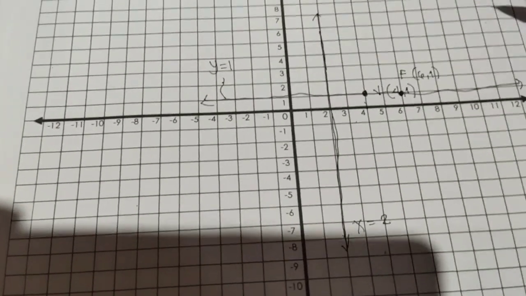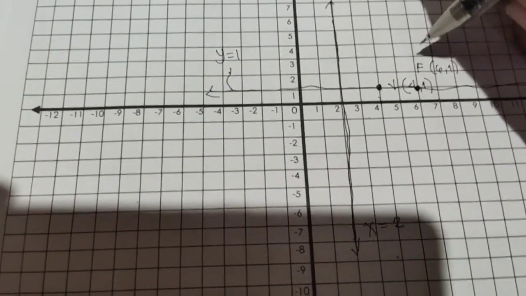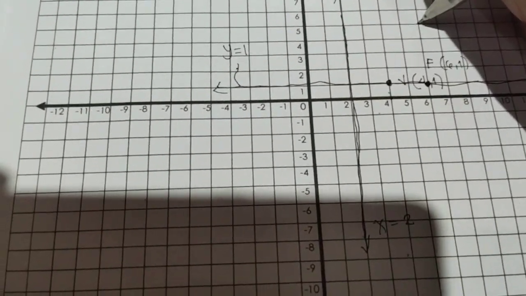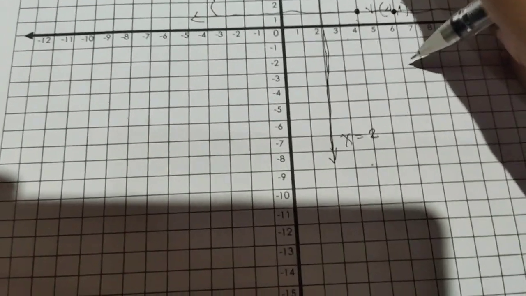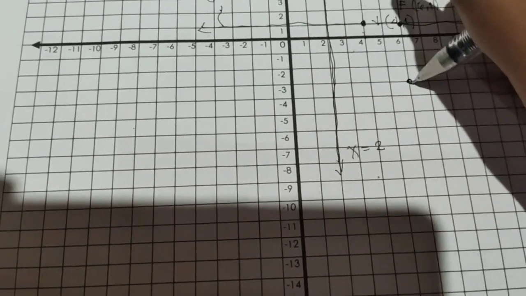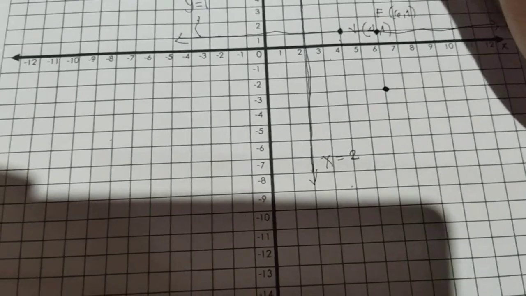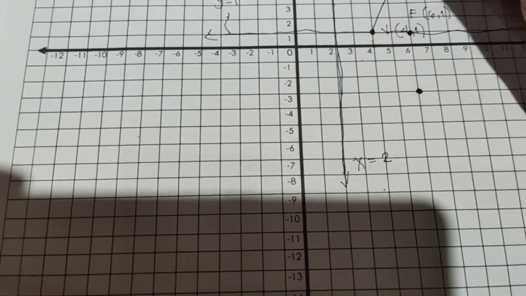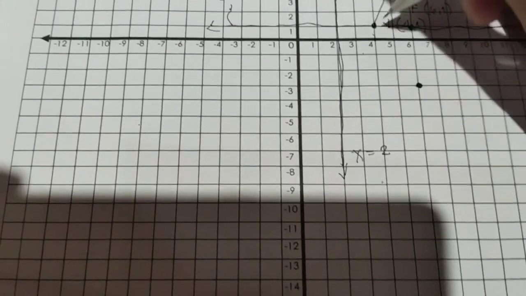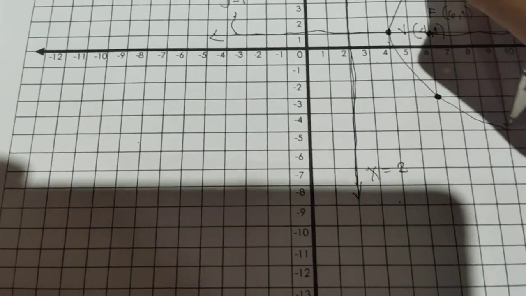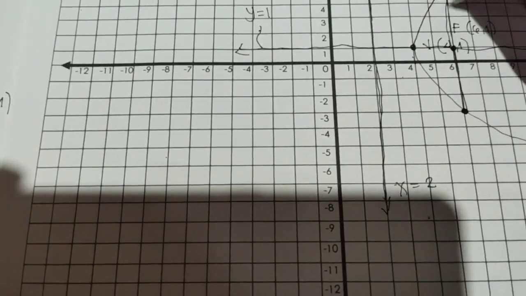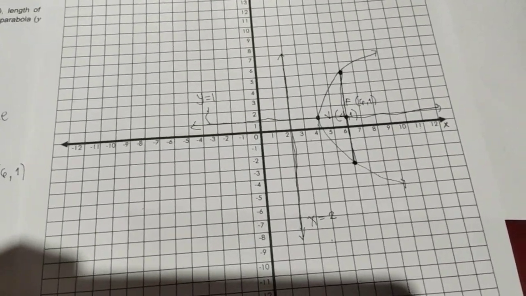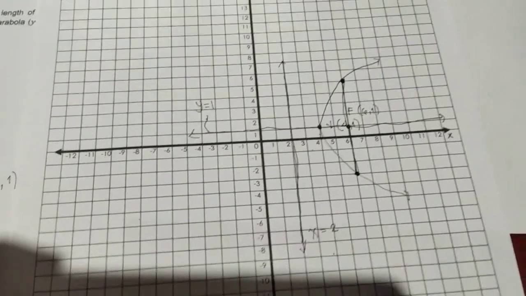So we have (6, 5) and (6, -3). So we are going to connect the vertex and the ends of the latus rectum to complete the parabola. So this is now the sketch or the graph of the parabola.